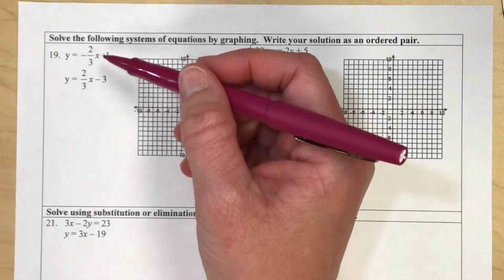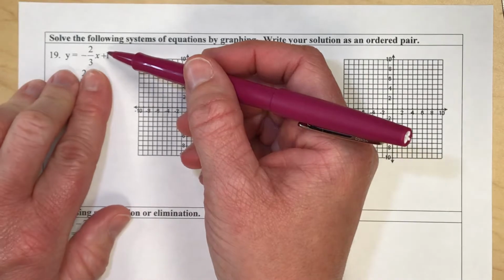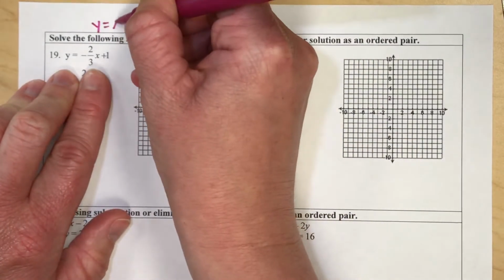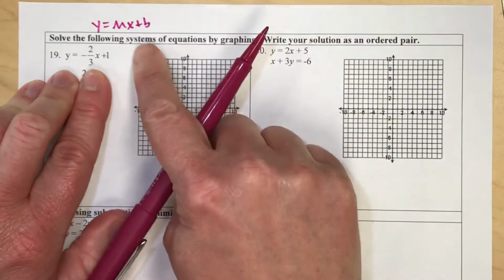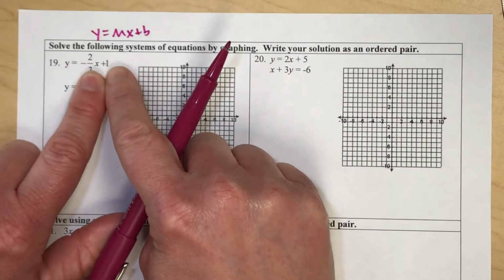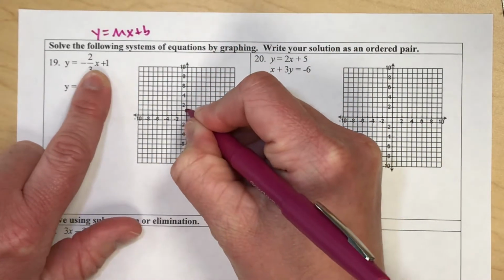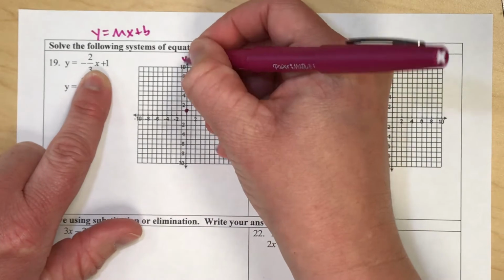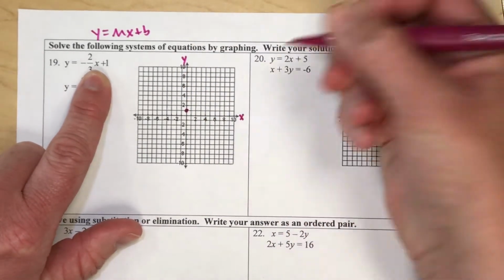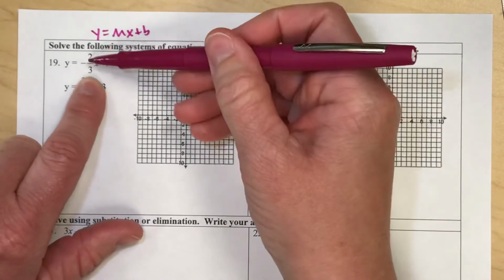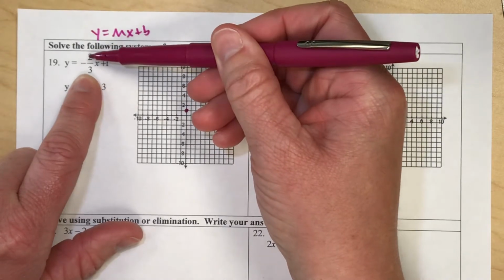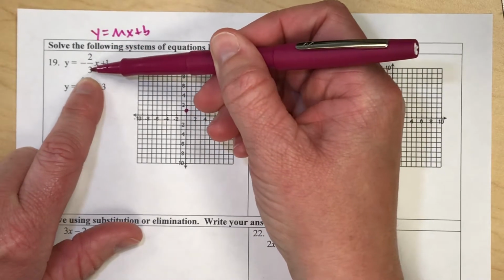All right, so as I'm looking at my first equation, I'm going to start with my b. Think of that y equals mx plus b. Start with your y-intercept, which is the number term that has no letter. So I'm going to start at +1, and that's the y-intercept, so that needs to go on the y-axis. So maybe you need to label your axes. Now I'm going to follow my slope. Negative means down, and you always go to the right, the number on the bottom.